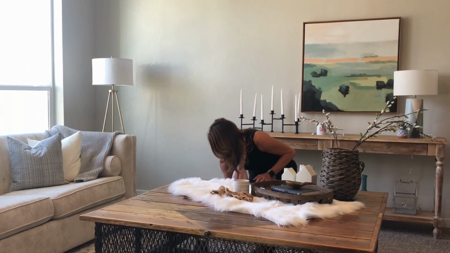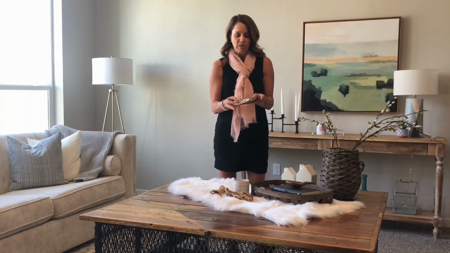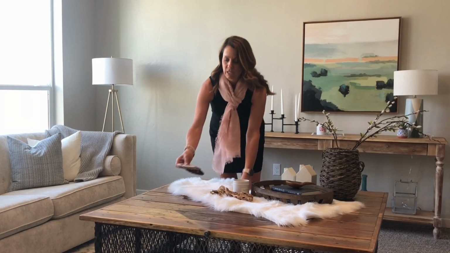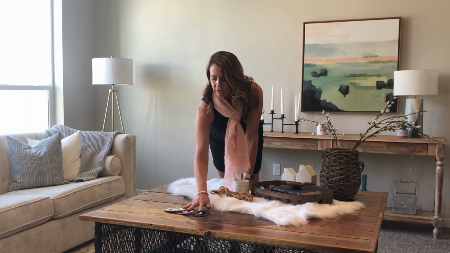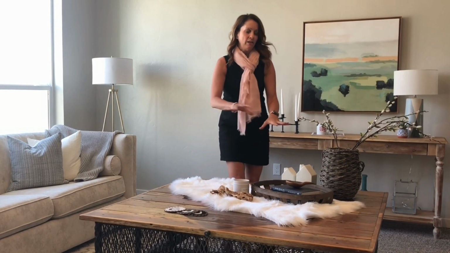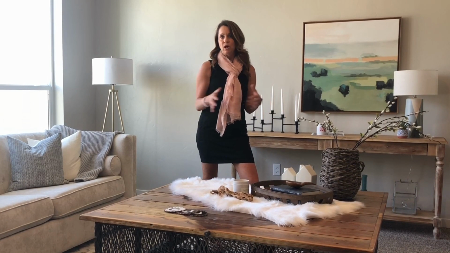And then we're doing rustic. So we're going to do some horseshoe coasters. I think this pretty much says rustic. And we'll just set these right in the front here. So now we've got a cute little rustic vignette that anybody can pull off in their home.